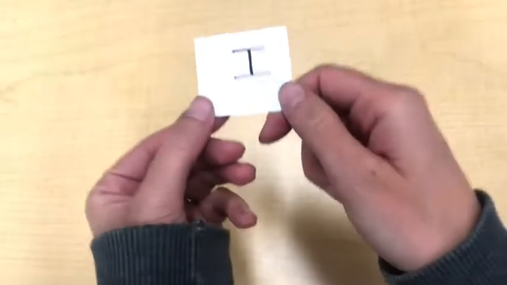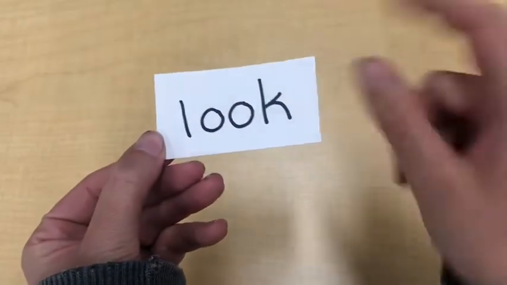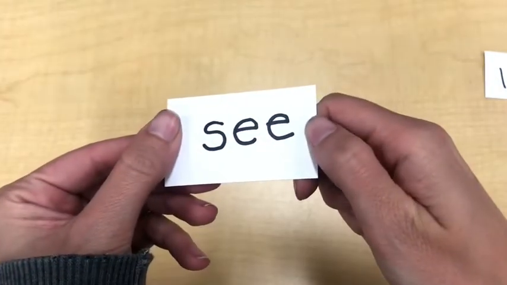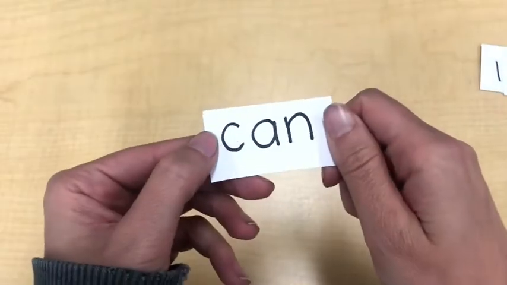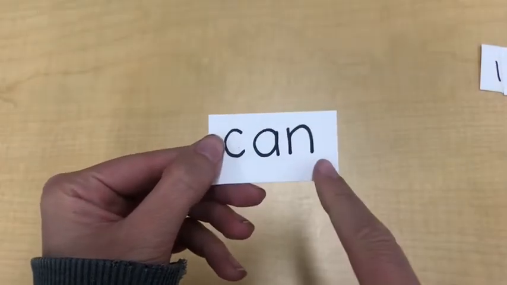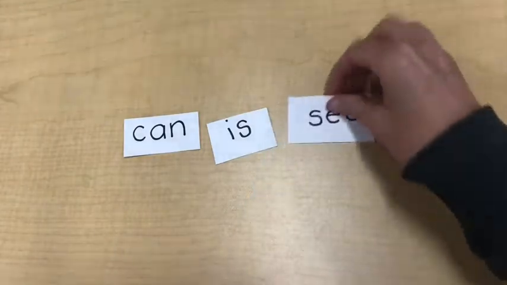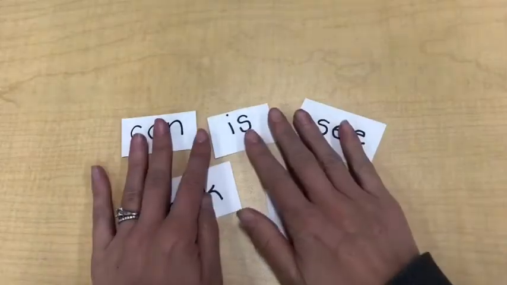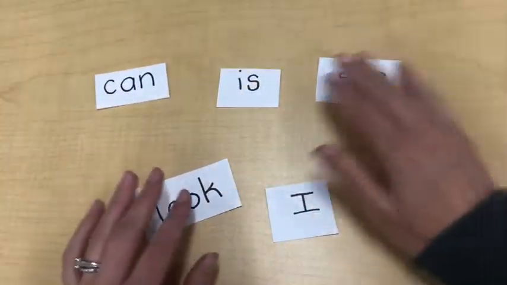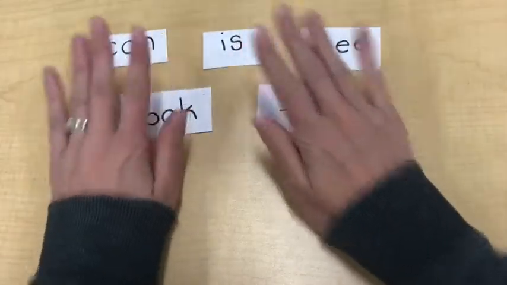Who remembers what this one is? I. Good job. Let's do this one. Look. See. Is. And Mrs. Clayton made herself a new one. Can. If you make yourself these little sight word cards, you can practice them at night, and you can also keep them. Mrs. Clayton just keeps them in a bag by her desk so she can keep using them over and over again.